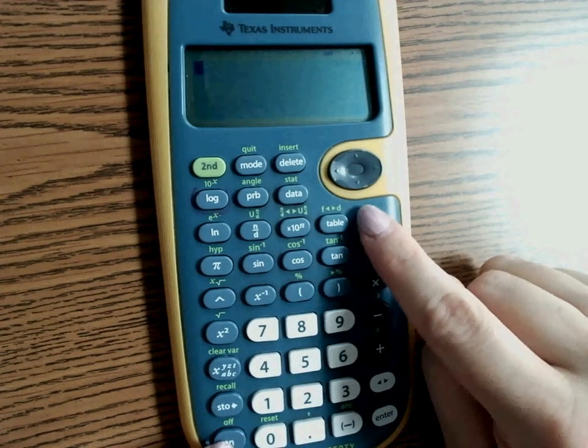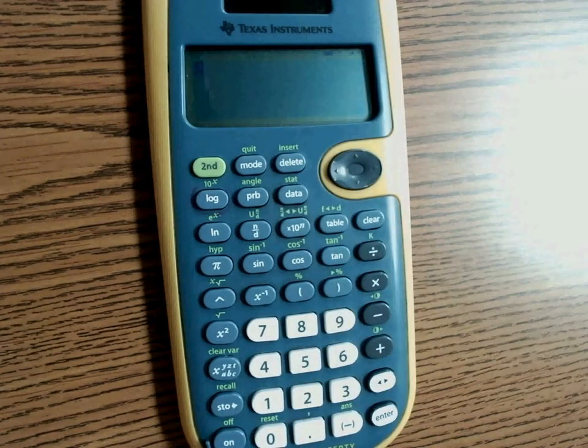Let's go ahead and do one more example. It's going to be a long one. I want you to take 6 to the third power plus 1/2 minus negative 8. 6 to the third power plus 1/2 minus negative 8.